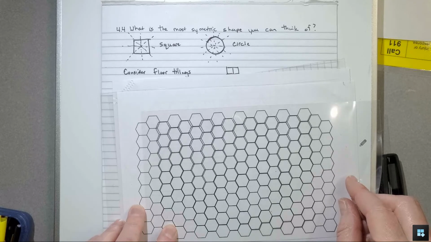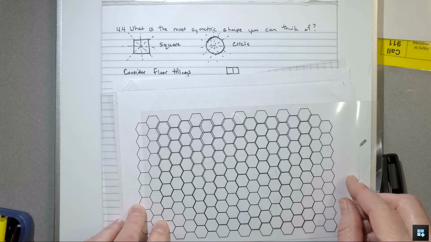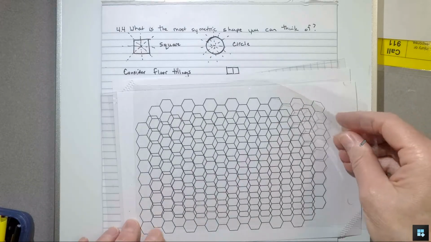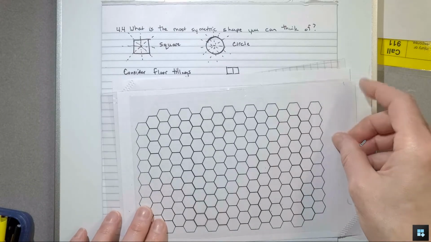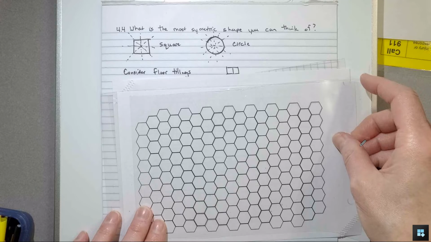Did anybody try flipping it over upside down? Let's try that. Okay, so you can flip it upside down and still get it to line up as well.